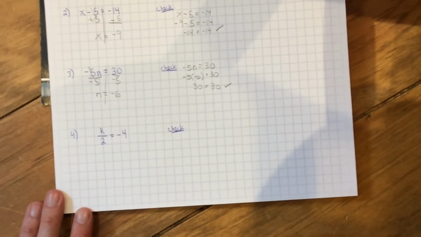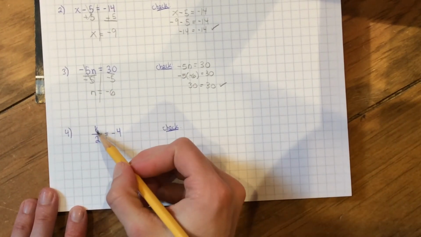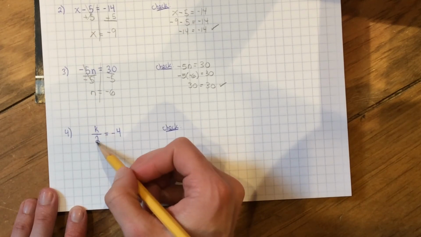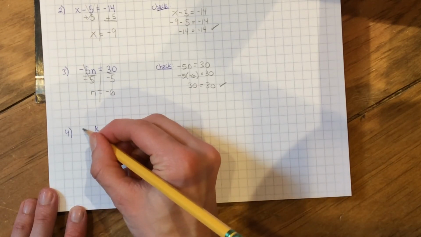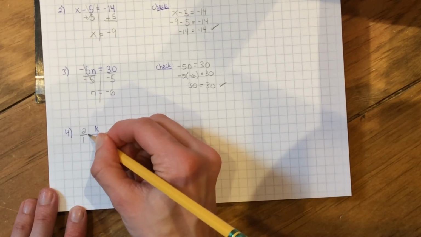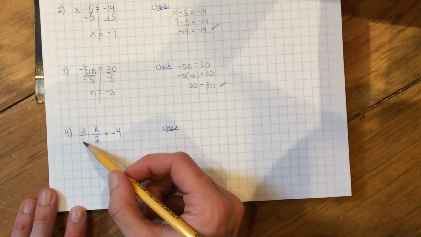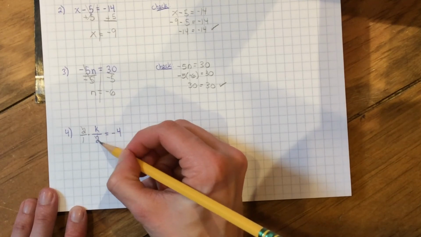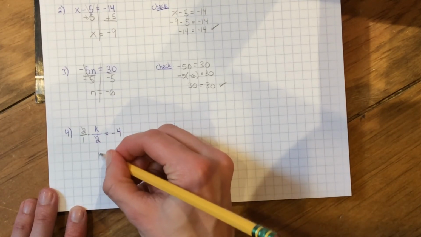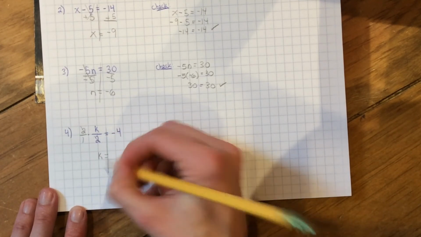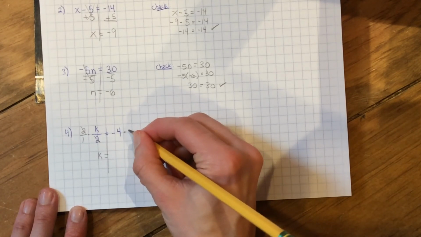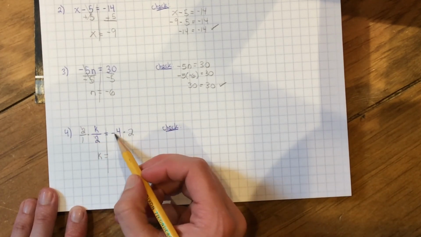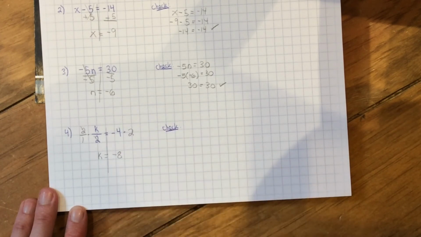And then my last one here. This shows k divided by 2 equals negative 4. The opposite of dividing by 2 is multiplying by 2. I'm going to write this multiplying by 2 as 2 over 1, which is the same as just 2. The 2's will cancel out, leaving me just k. Again, whatever I do to one side, I must do to the other. Since I multiplied by 2 here, I'm going to multiply by 2 here. Negative 4 times 2 is negative 8.